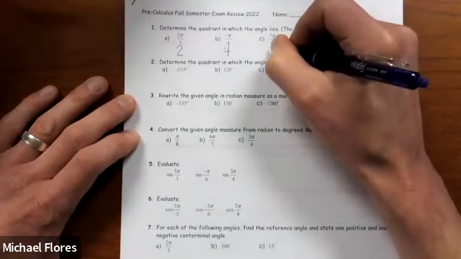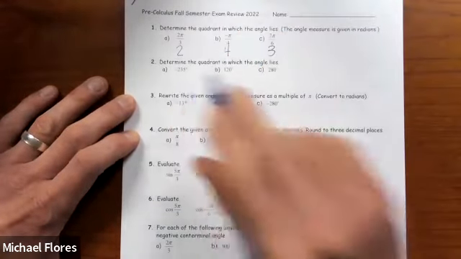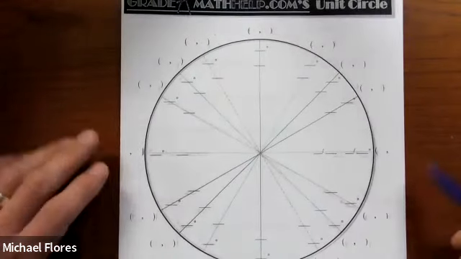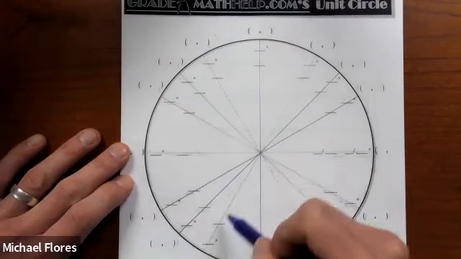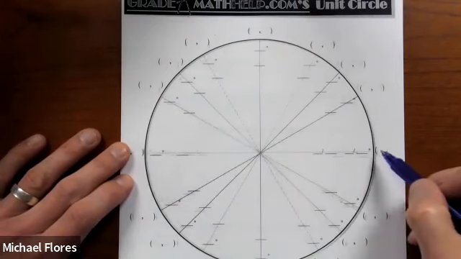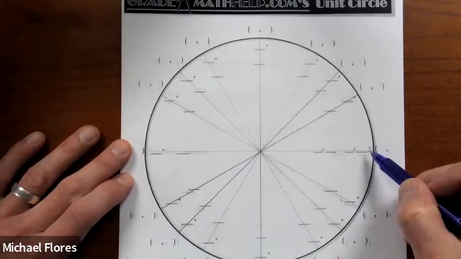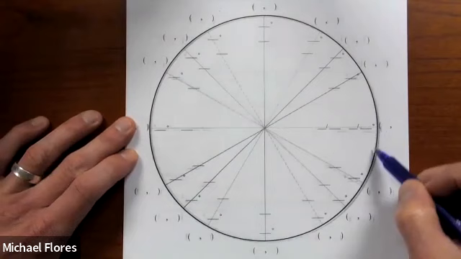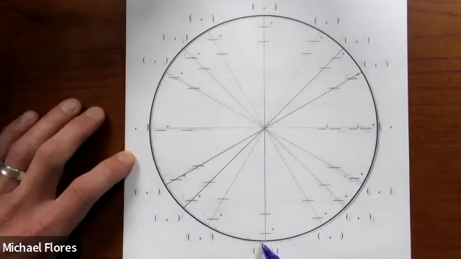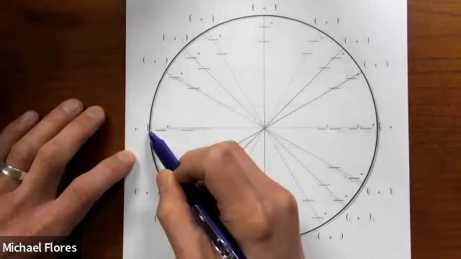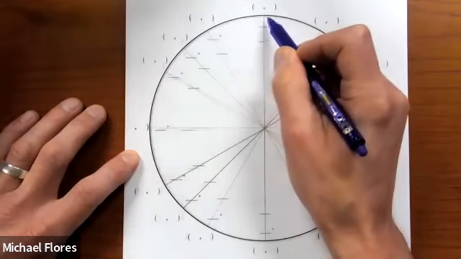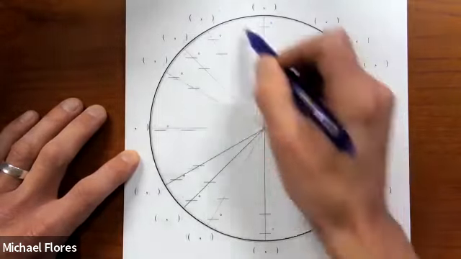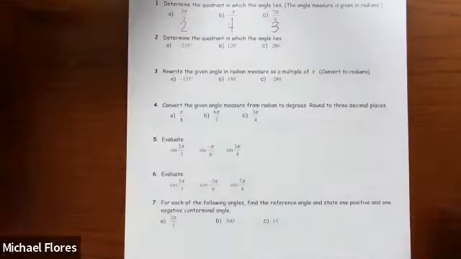For C, that's quadrant 3. Negative 235, I'll do that one for you because a rotation of 235 degrees would be over here in quadrant 3. So if we were going to do a rotation of negative 235 degrees, well, if we went this direction, that would be negative 90. That would be negative 180. That would be negative 270. So negative 235 is going to be in this region here, that quadrant. So that would be quadrant 2.